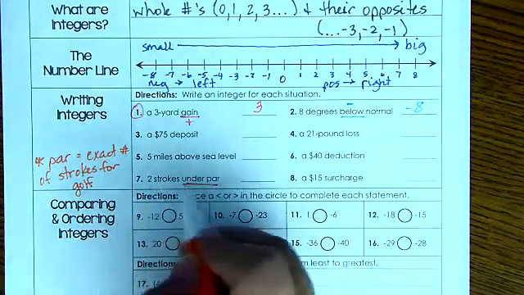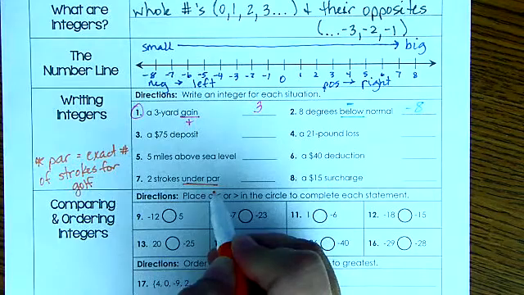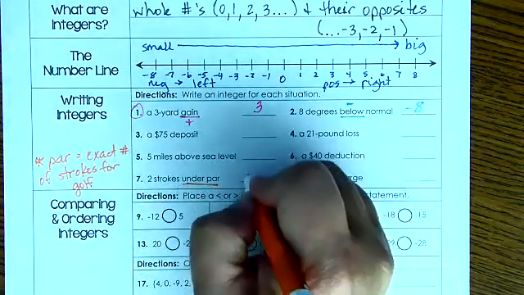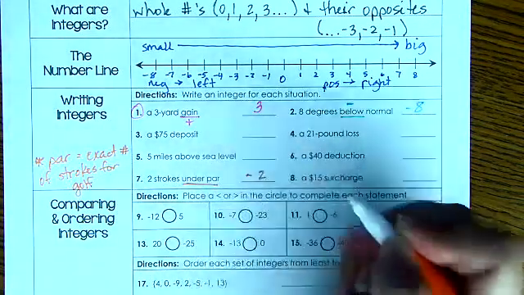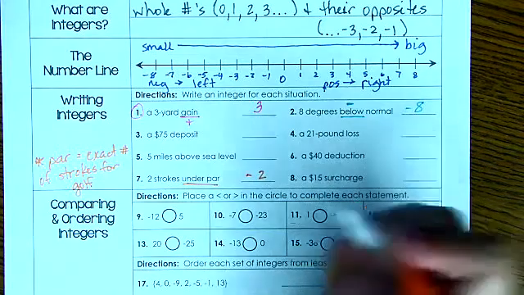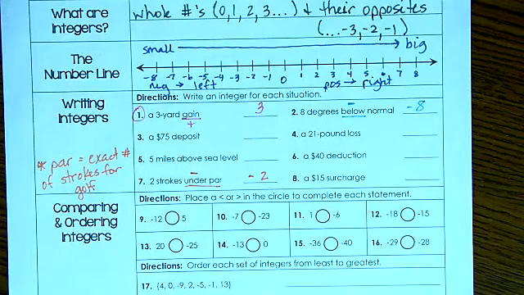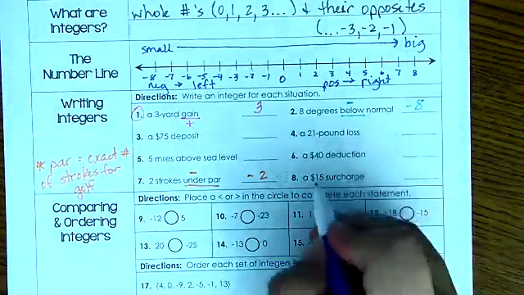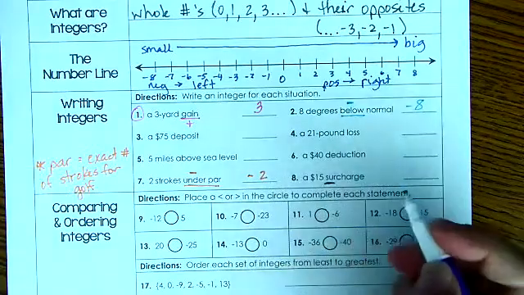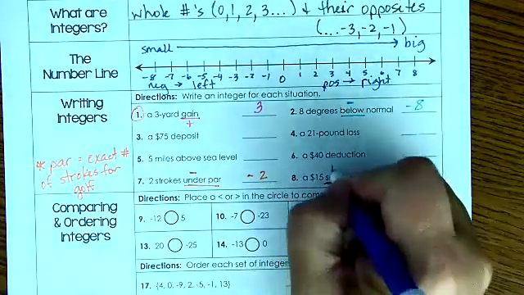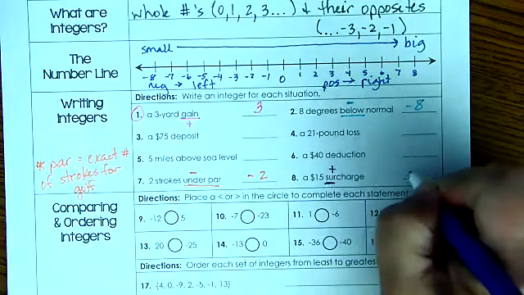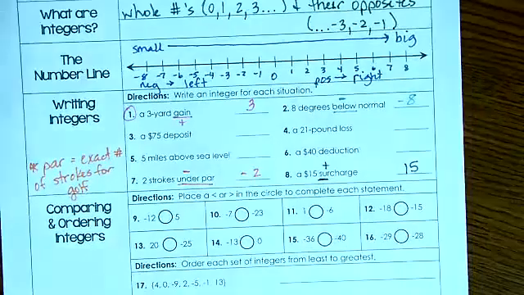So it says 2 strokes under par. So that means that's a -2. So under means negative when you're talking about par. All right, next. $15 surcharge. The surcharge means that I'm adding it. So therefore, this is going to be a positive 15.